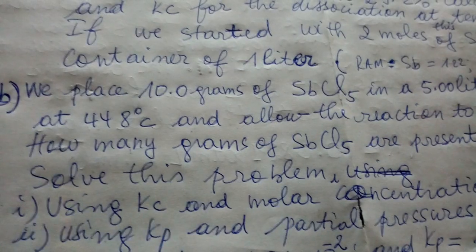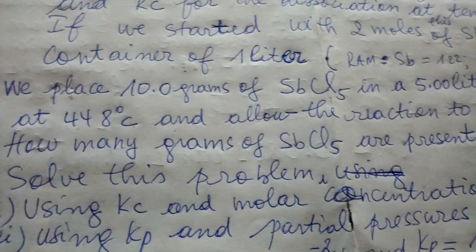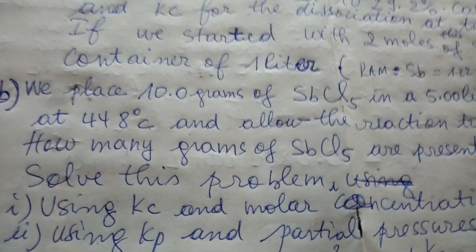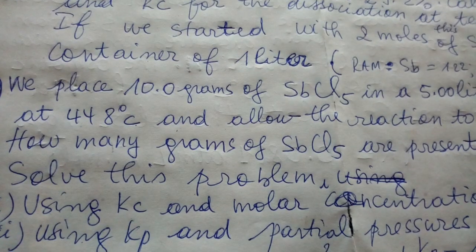For B is where we are going to see how the Le Chatelier principle is applied. On B, we place 10 grams of SbCl5 in a 5 liter container at 448 degrees Celsius and allow the reaction to attain equilibrium. How many grams of antimony pentachloride are present at equilibrium?